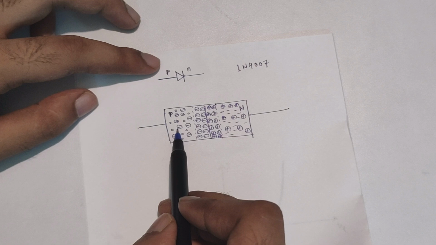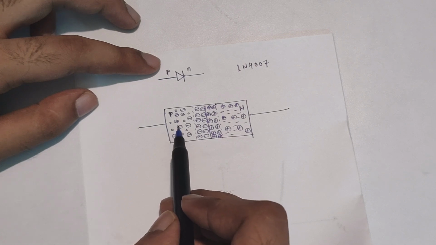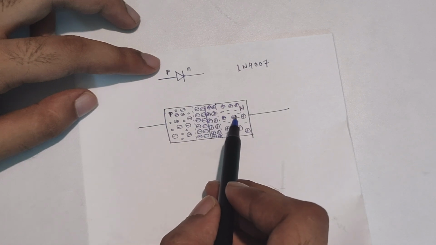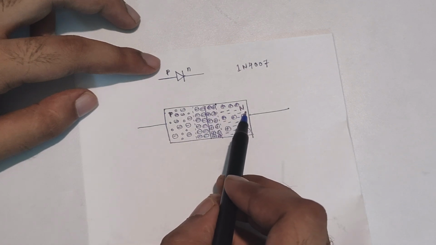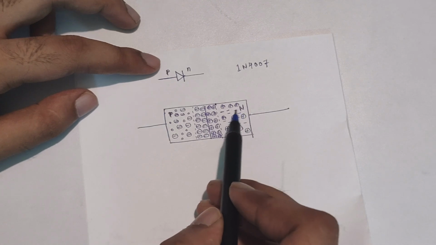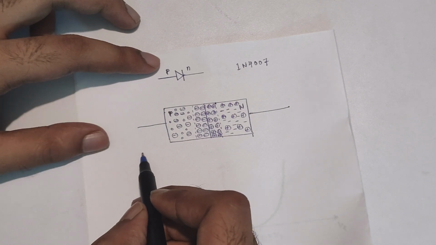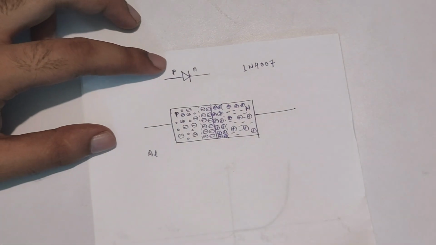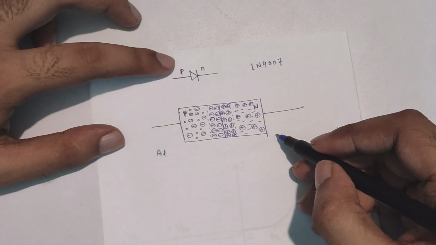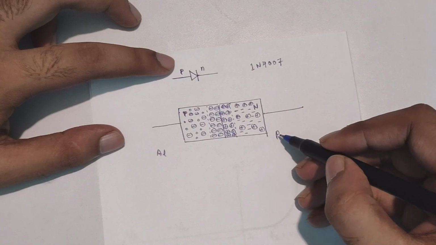The P type substrate of the silicon is generally doped by an acceptor atom, and the N side of the silicon substrate is doped by a donor atom. On the P side, we generally have aluminium as the dopant, and on the N side we generally have phosphorus as the dopant.